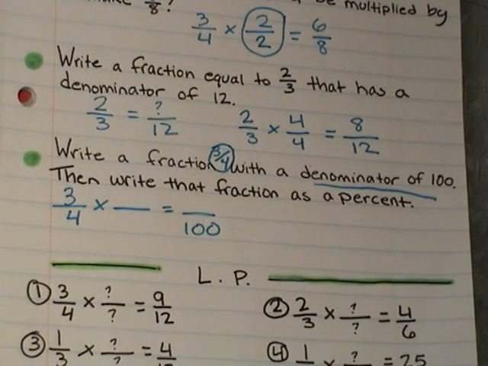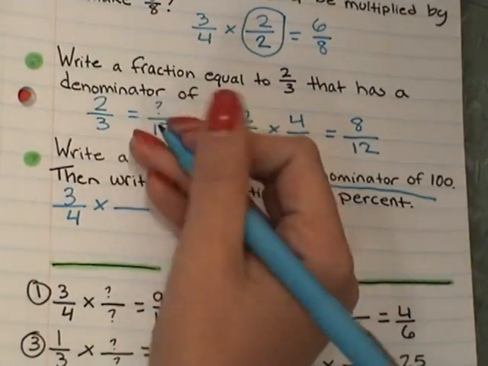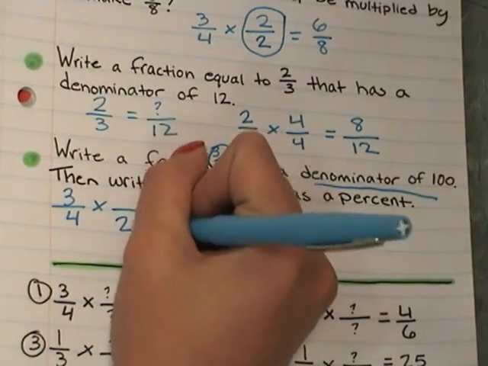Now immediately when I'm dealing with 100, I think of money, and I try to think of what goes into 100 4 times, and then I think of quarters, and a quarter is 25. So 4 25s, 25 plus 25 is 50, plus another 25 is 75, plus another 25 is 100. So I'm multiplying by 25.